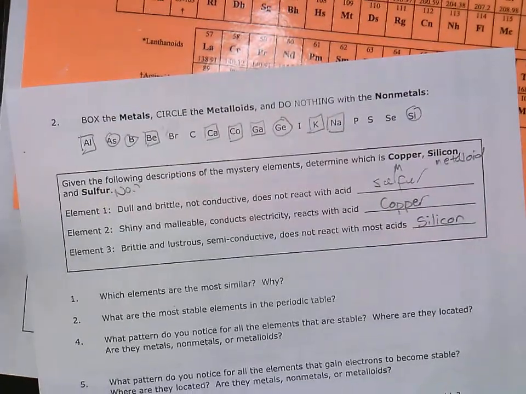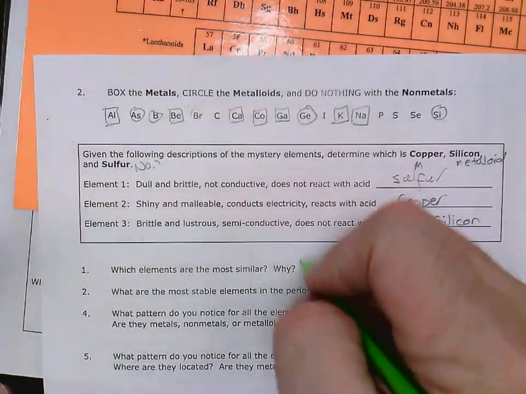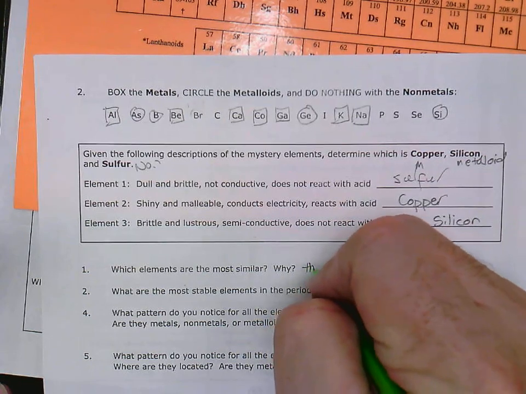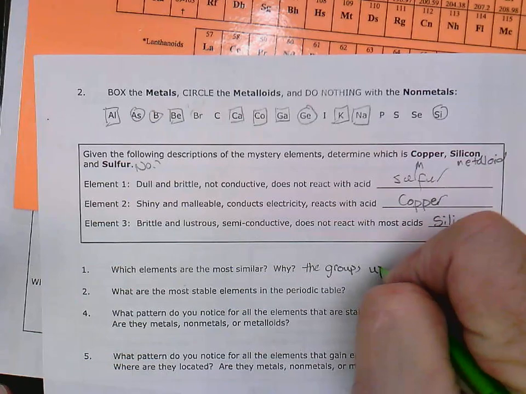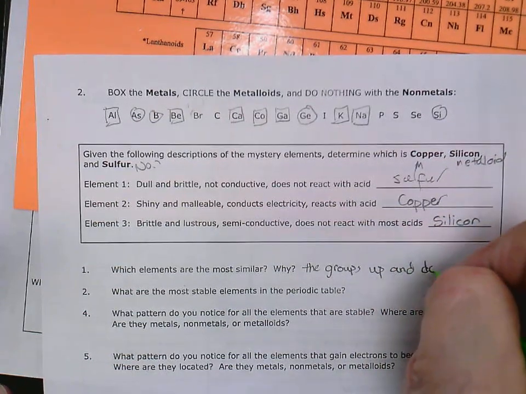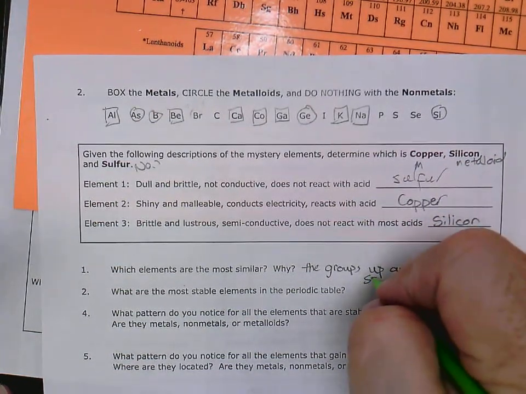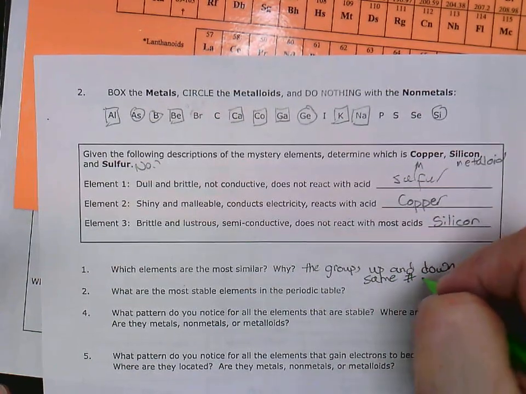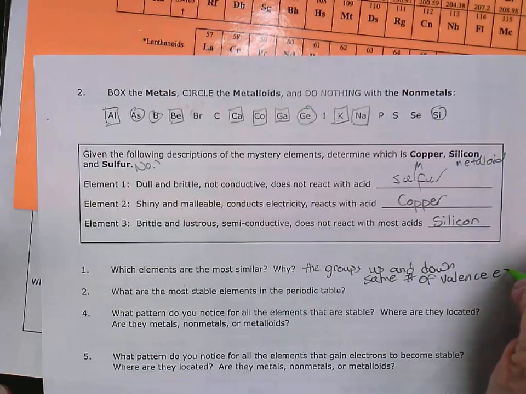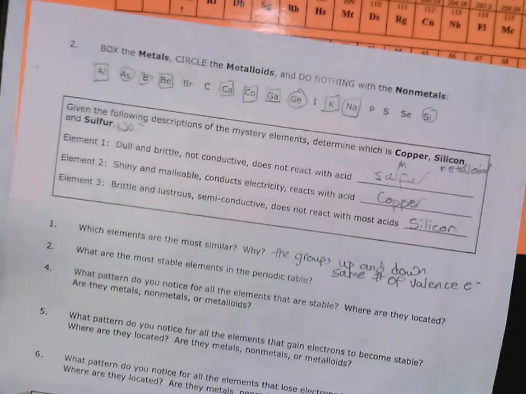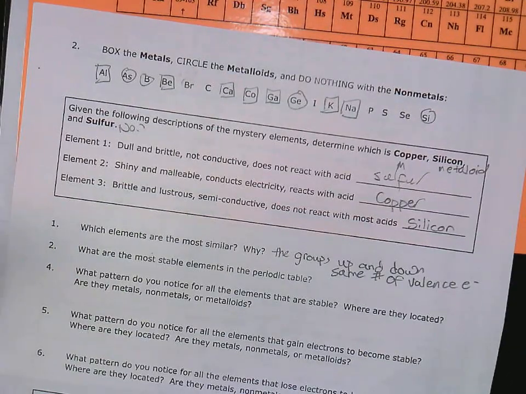Hopefully you'll remember that. Which elements are most similar? The groups. Up and down. Why? Same number of valence electrons. Yeah, so everything in group 1 is an alkali metal. They react with water. You throw them into water, they blow up. Why? Because they all have one valence electron.